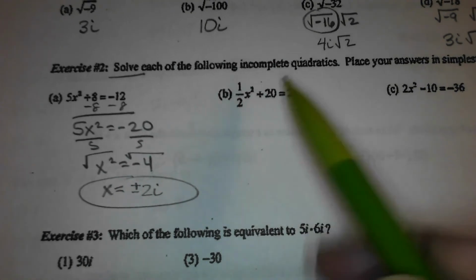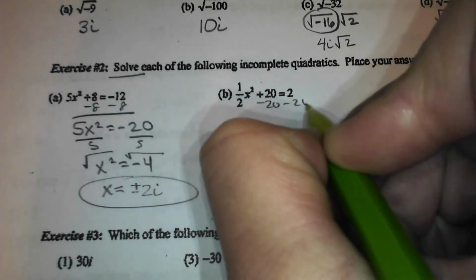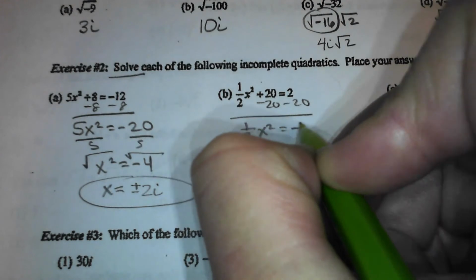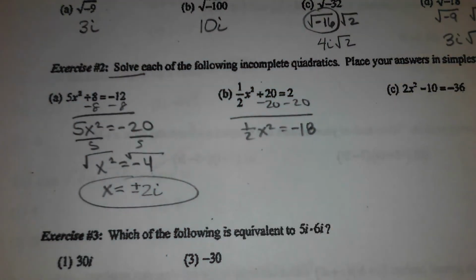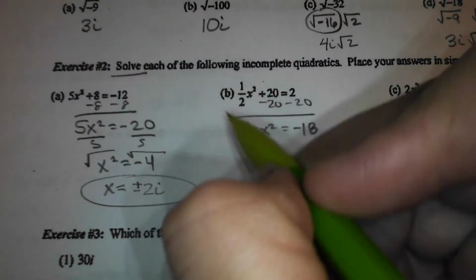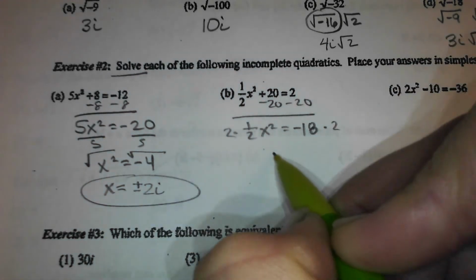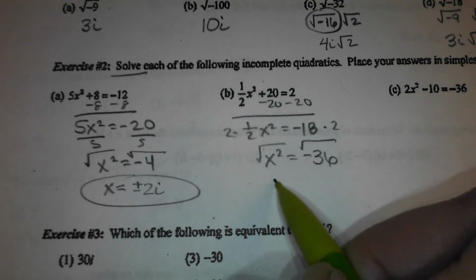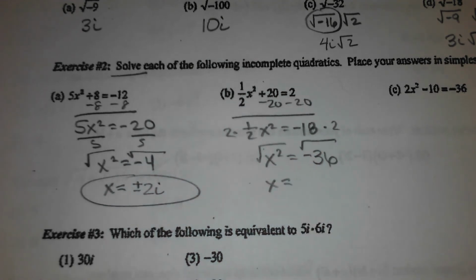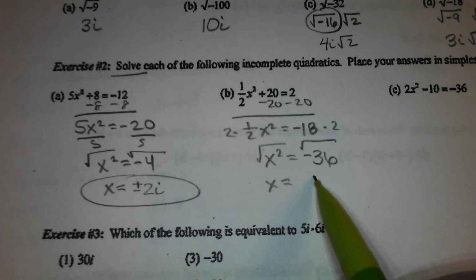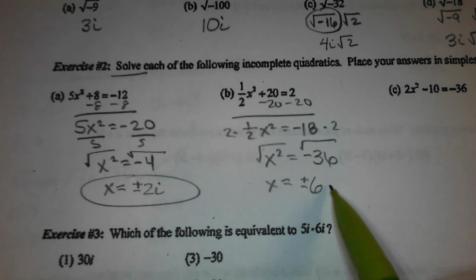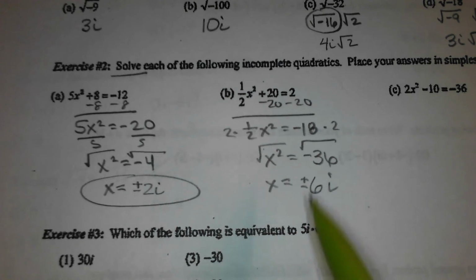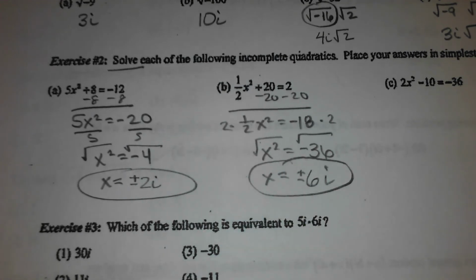On the next one, same thing. We don't have an x term, so just subtract your 20. How do I get rid of that 1/2? Beautiful. Multiply by the reciprocal 2. Square root both sides. x equals what thing? Perfect. Plus or minus 6i. Good. So we get the point here.